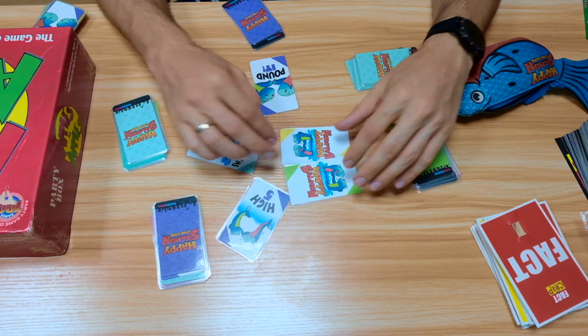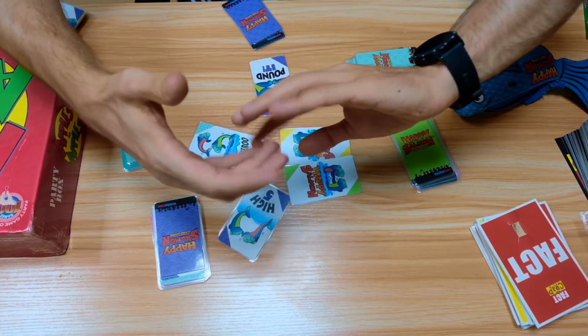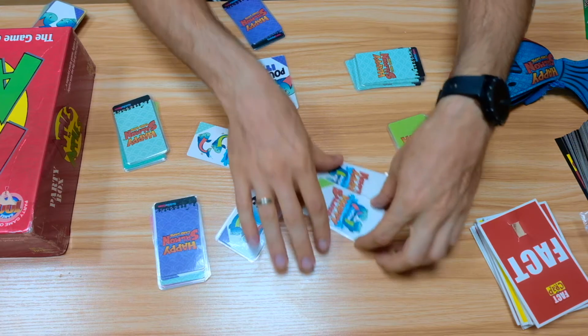Happy Salmon, you'll be greeting each other doing like this. So here we have 2 cards matching.